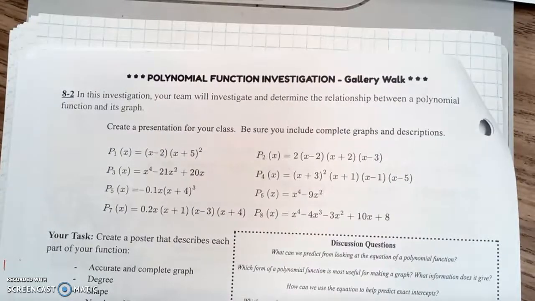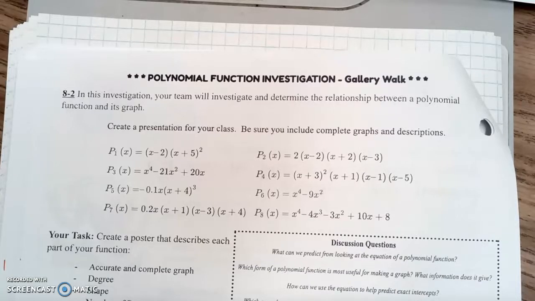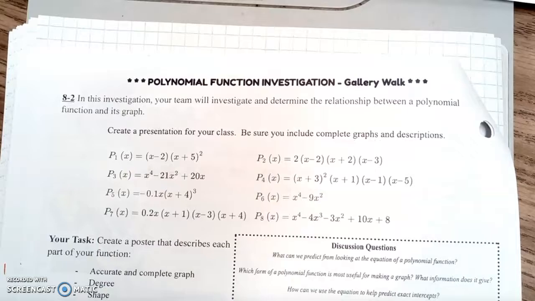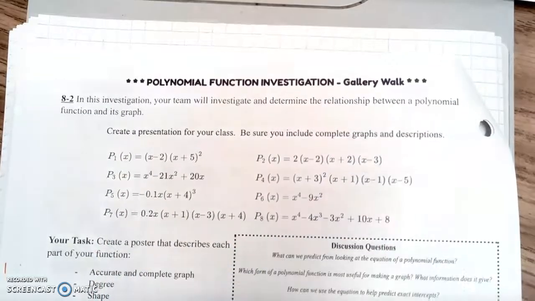For problem number 2, it says, in this investigation, your team will investigate and determine the relationship between a polynomial function and its graph. You're going to create a presentation for your class. Be sure you include complete graphs and descriptions. Okay? So I gave each of your groups a number, right? Group 1, group 2. Okay, so group 1 is going to do the first equation, group 2, group 3, and so on. All right, your task says you're going to create a poster.